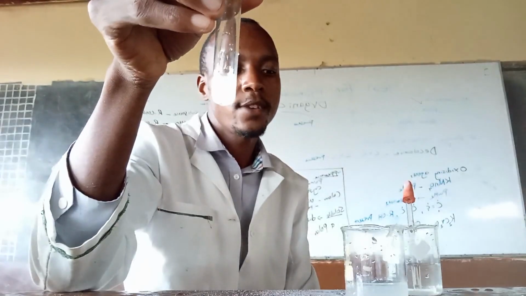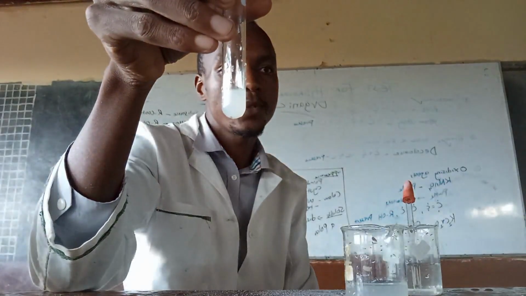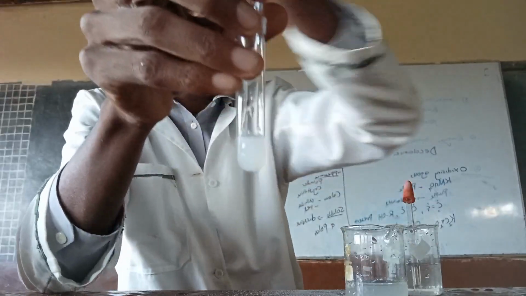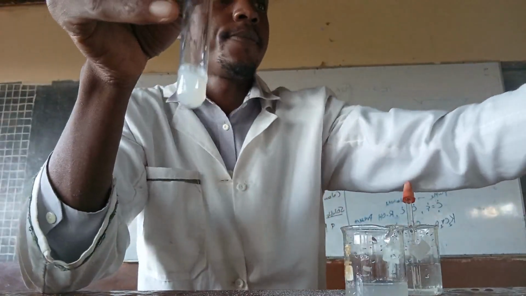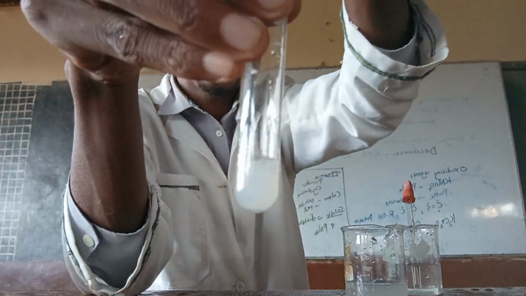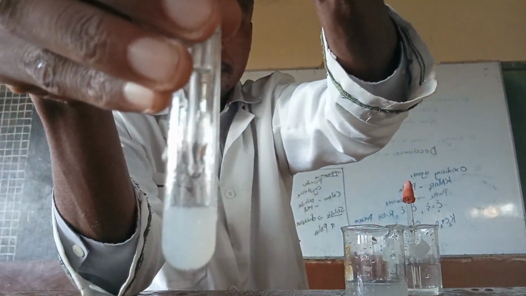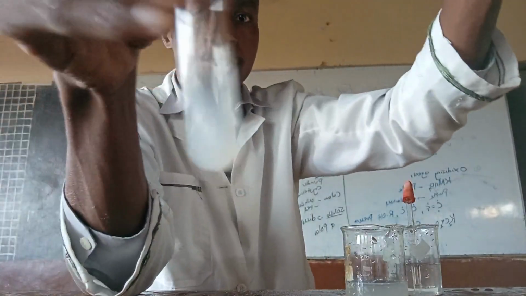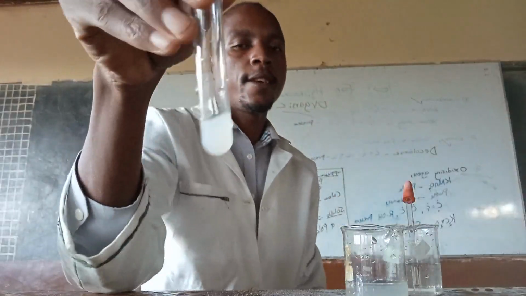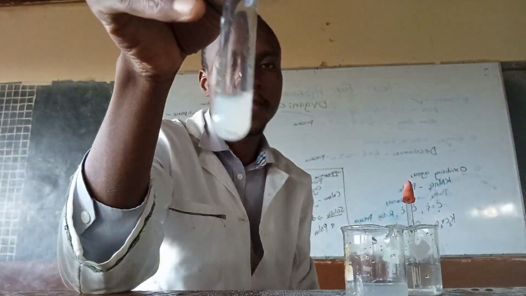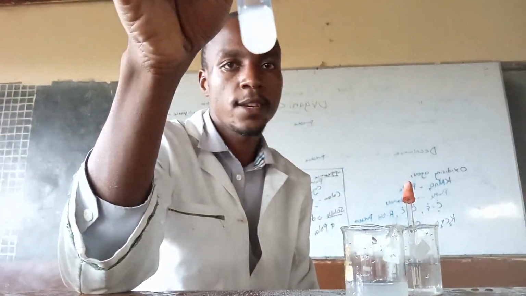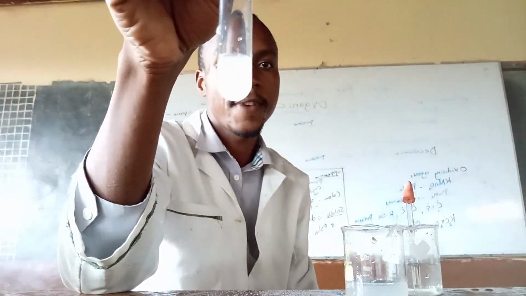Similarly, you can be asked to add barium nitrate followed by drops of acid. Like here, I have sulfuric acid. Let me add sulfuric acid in here. 1, 2, 3, and then shake, and then the white precipitate still remains. If it remains, it means whatever is in here is not sulfites and it's not carbonates. So if you are told to add an acid and the white precipitate still remains, then that is sulfate ions present.